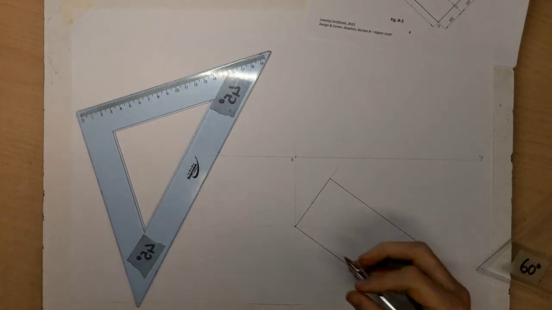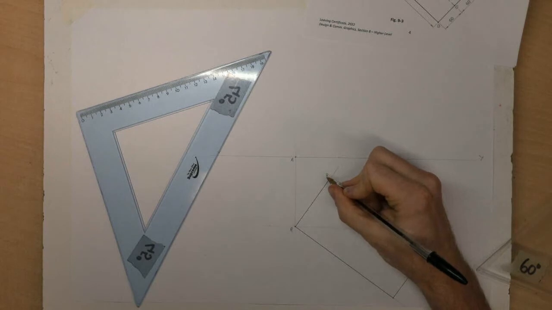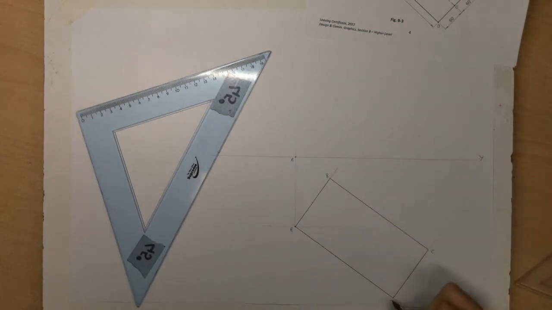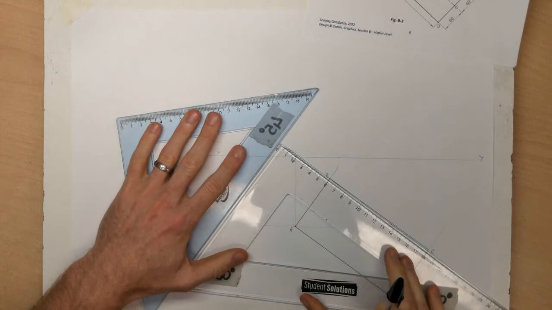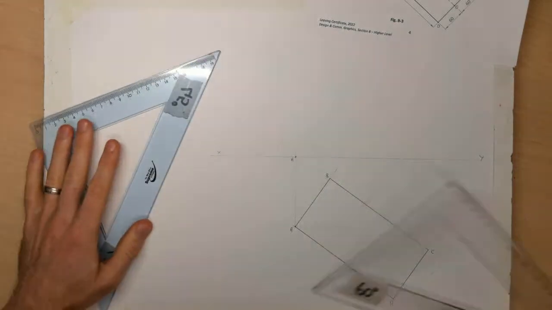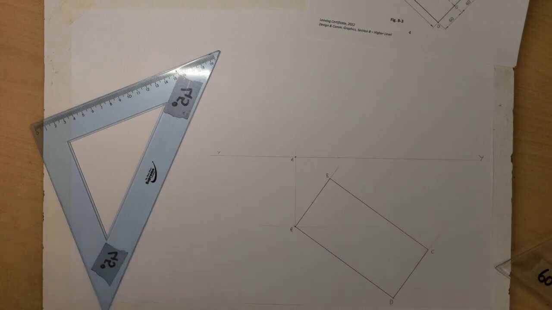So that's my plane A, B, C, and D, and FG runs the middle of that. Actually, I'll leave that because I haven't asked it to do anything with it yet.